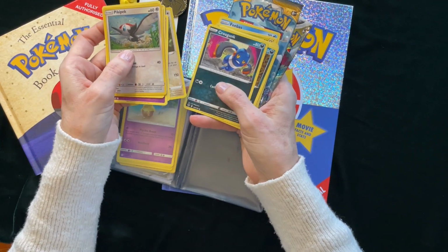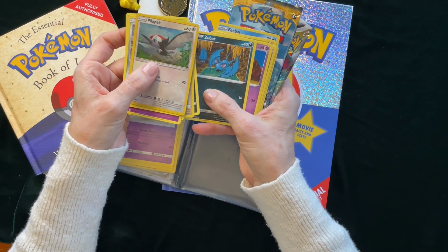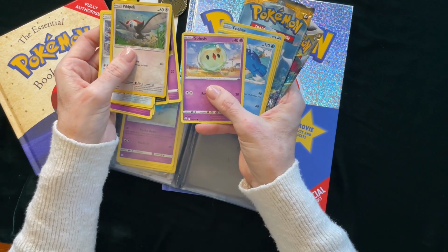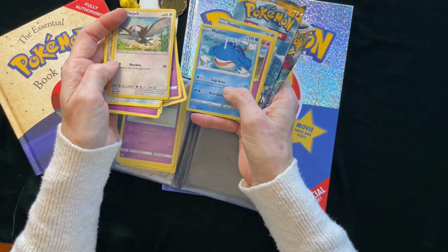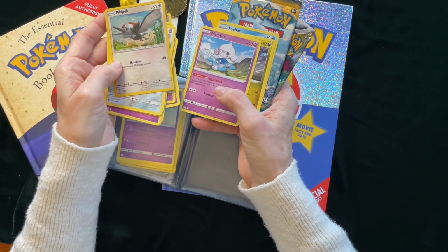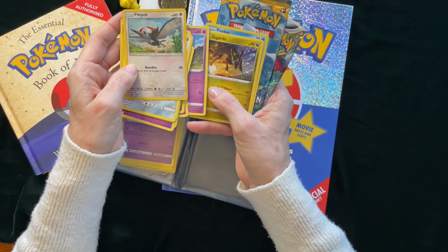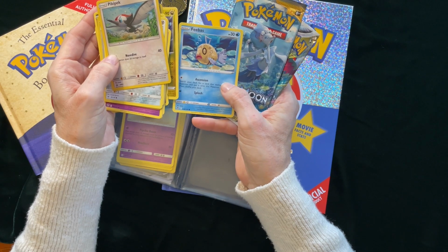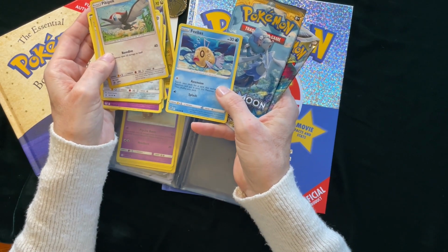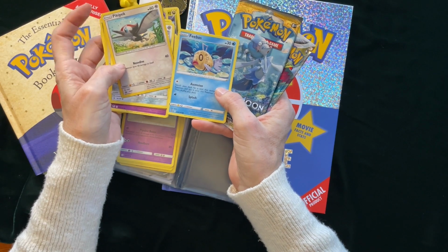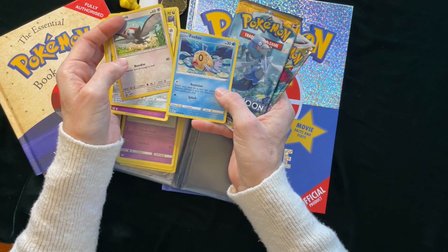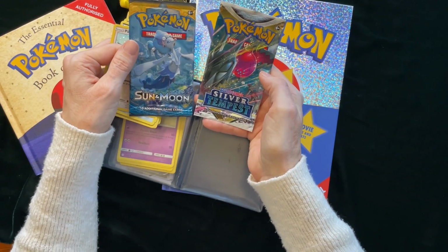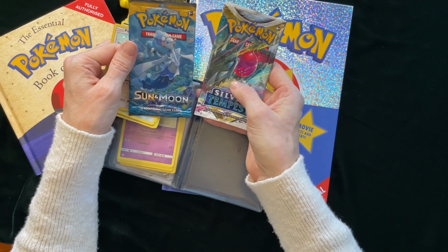Archeops, Krokorok, Zubat, Elgyem, Solosis, Wailmer, Meditite, Zygarde, and Phione. See, that's what we should be doing, is sleeping in the water and blowing bubbles, letting all the bubbles carry our stresses away. And there's a Sword and Shield and Sun and Moon packet.